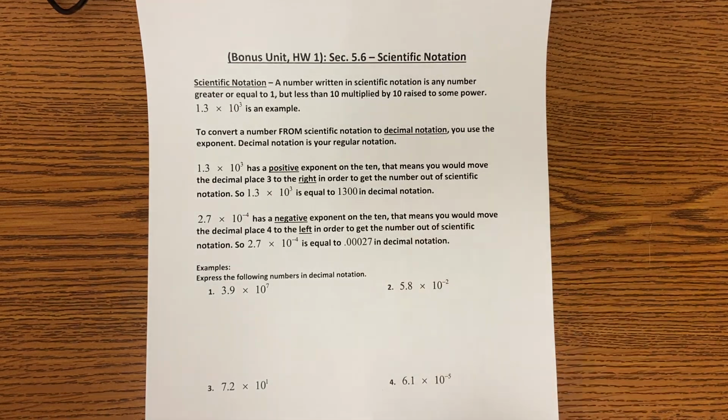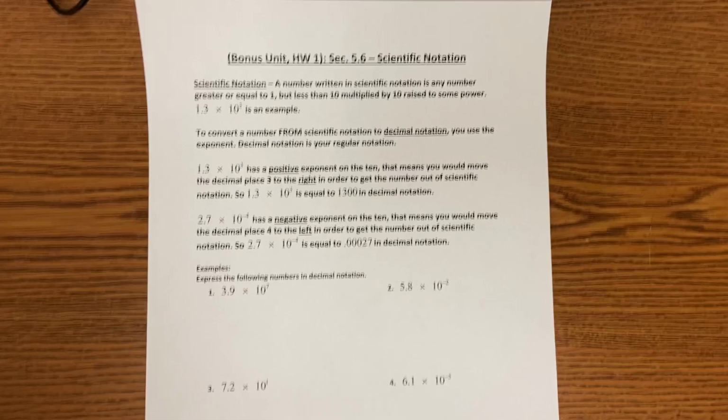I'm Mr. Lee. We're in Math 0332 today, picking up in our bonus unit, which just has 2 homework assignments over scientific notation and multiplying binomials, which is like the FOIL method. So let's go ahead and pick it up.